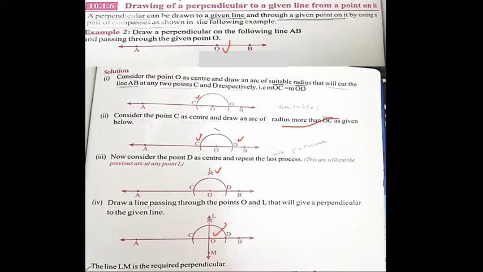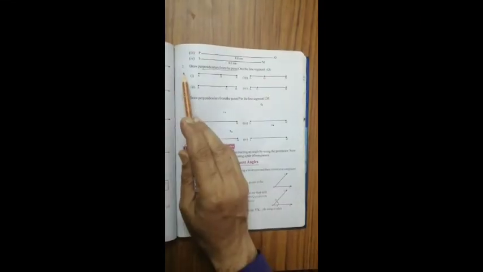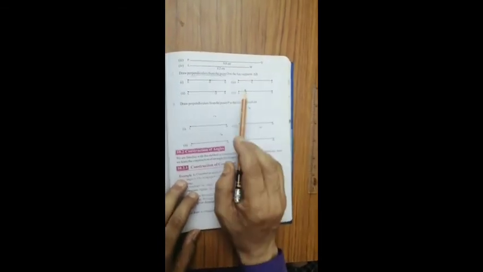For this point also, I have attached a video recording that you have to consider and understand for more explanation. Dear students, in exercise 10.2, now we are at question number 2. Draw perpendiculars from the point O to the line segment AB.